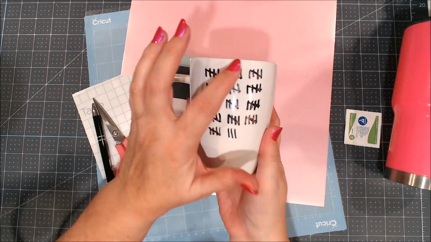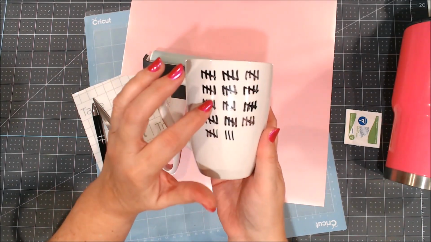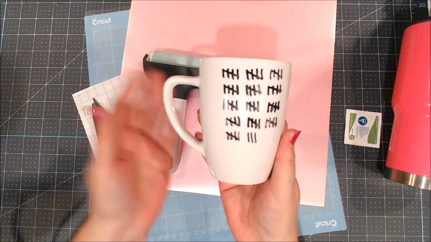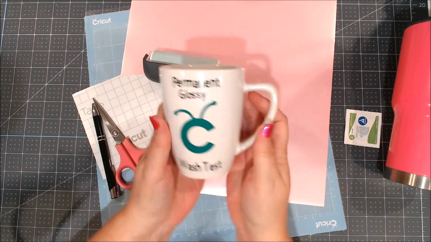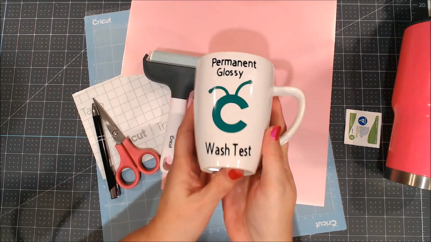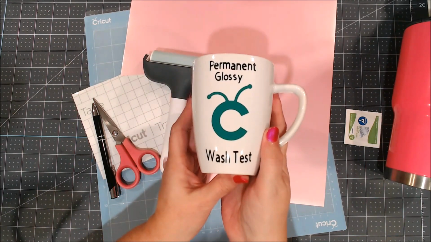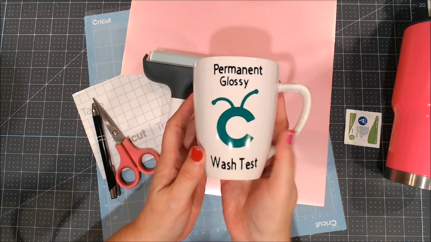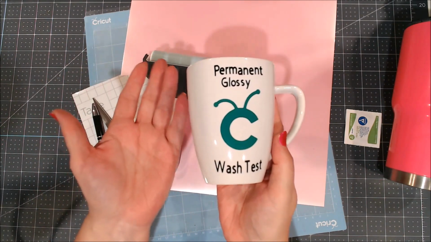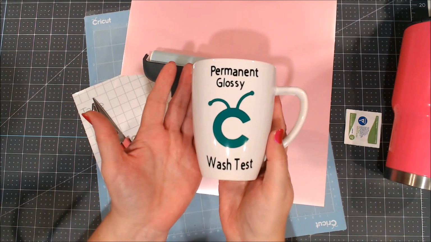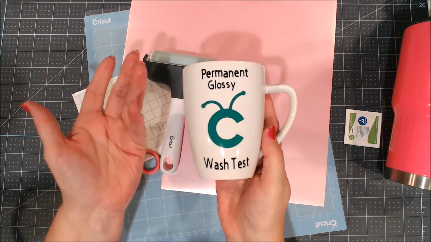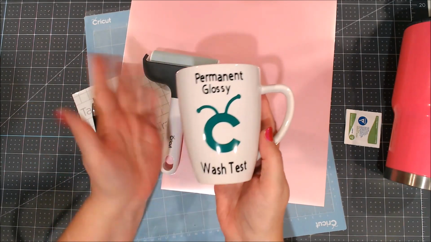But 5, 10, 15, 20, 25, 30, 35, 40, 45, 50, 55, 60, 65, 68 times at least in the dishwasher. Now you do want to put it on the top rack of your dishwasher and, you know, kind of away from the heating element if possible. But I washed this at least that many times, if not more. And I have a lot of other projects that I made with adhesive vinyl that are cups and things that go in the dishwasher. I've never had any trouble.